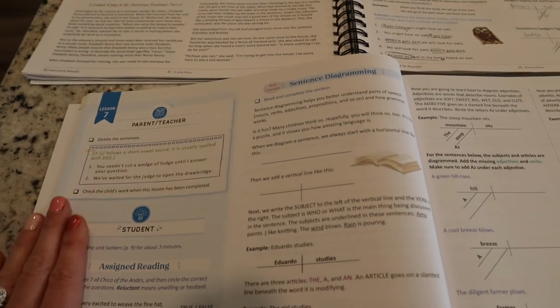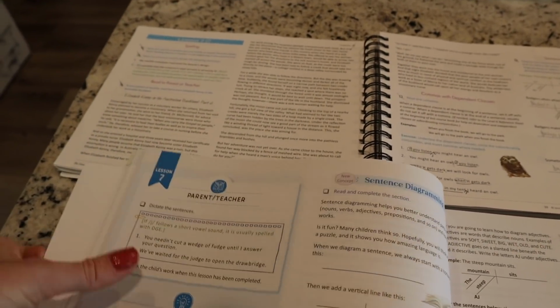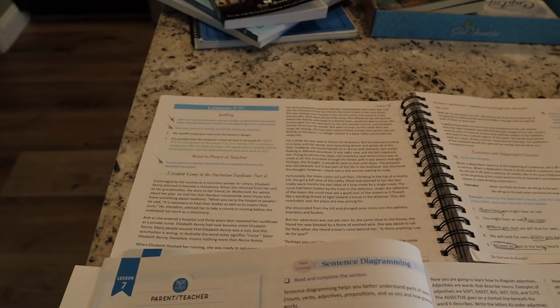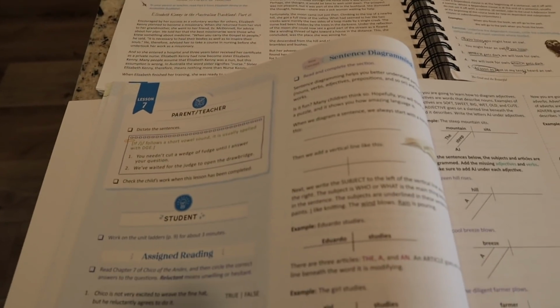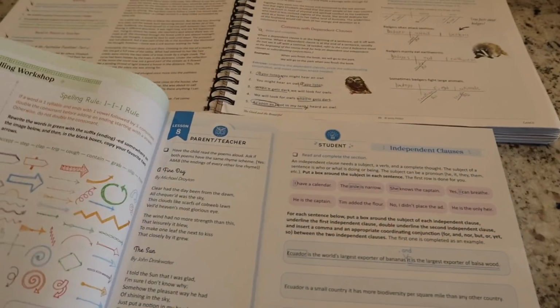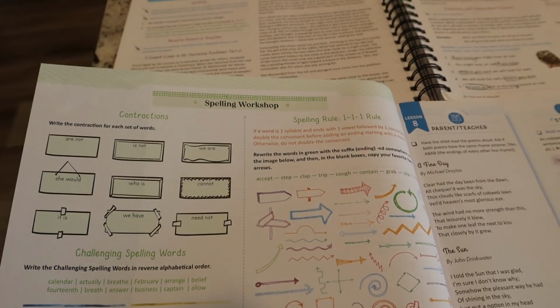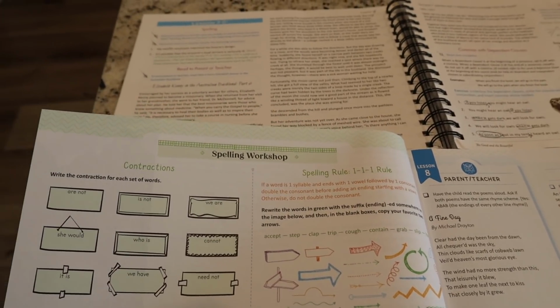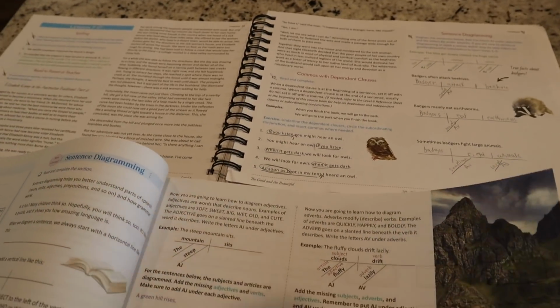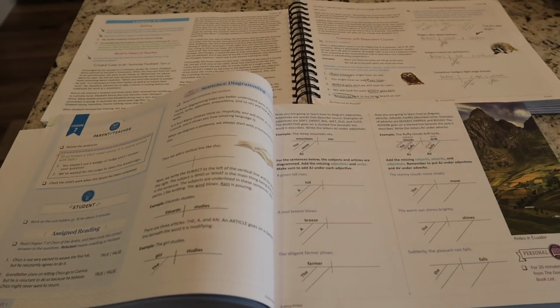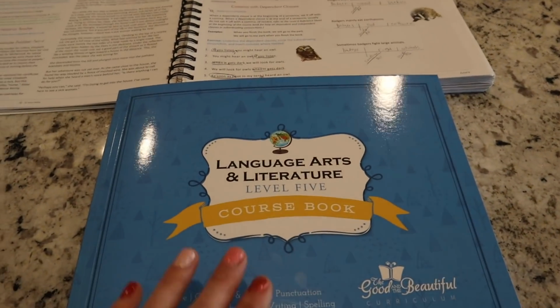And then just the way the pages are better organized, you can just look at that and see the difference from the older level to the newer level. So I really do like that, and I like all the color, and I feel like they're just better organized. So I love the improvements that The Good and the Beautiful has made.